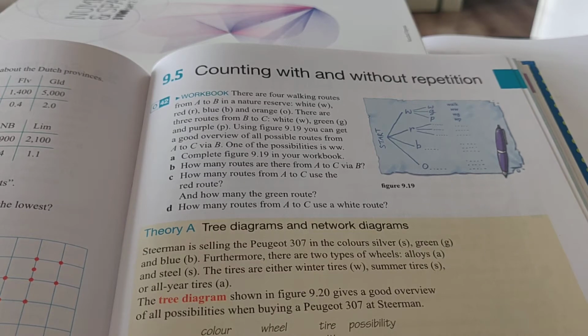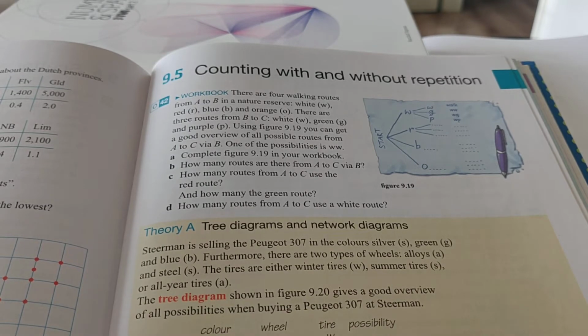Alright, here's another video for 3HT about the next paragraph, 9.5, counting with and without repetition.